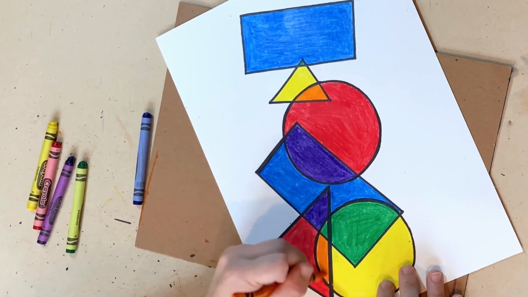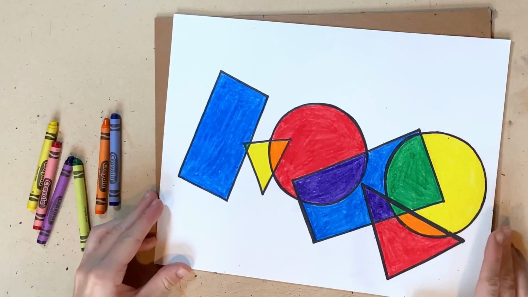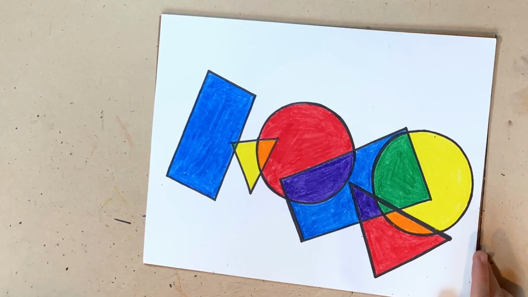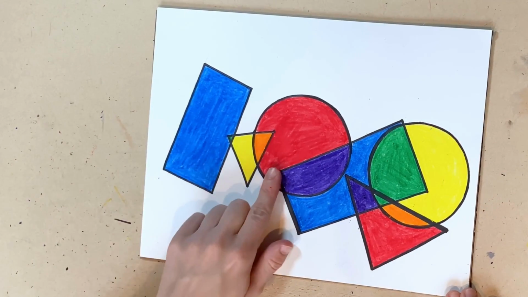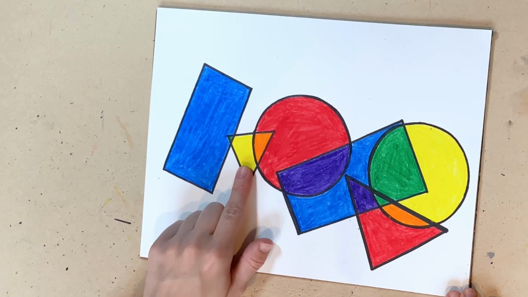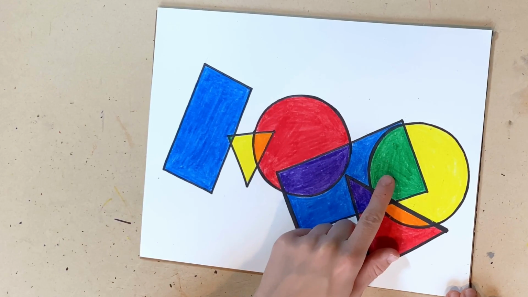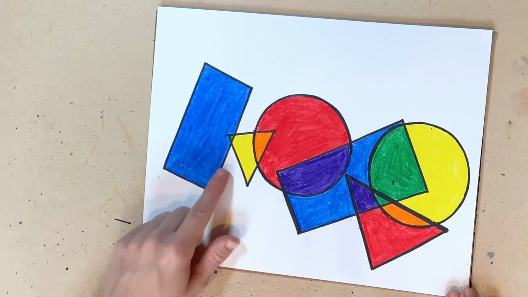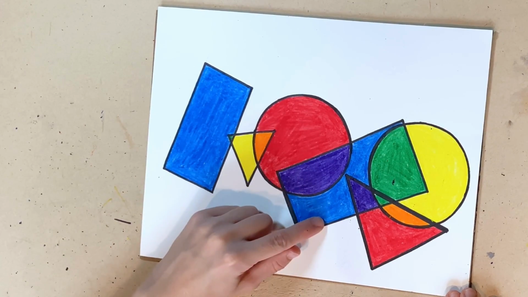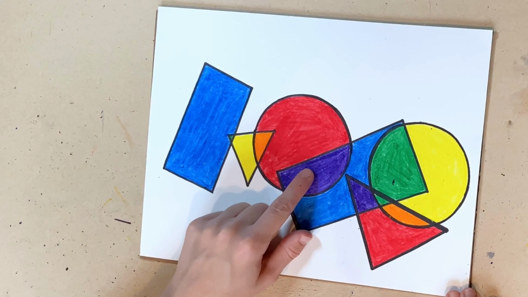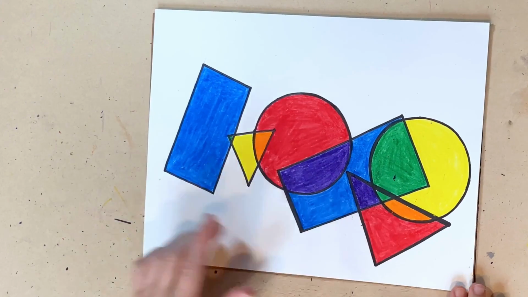And here is the project of my shapes. We have blue, red, and yellow that are primary. We have orange, purple, and green that are secondary. And when you mix blue and yellow, it equals green. When you mix blue and red, it makes purple. And when you mix yellow and red, it creates orange.